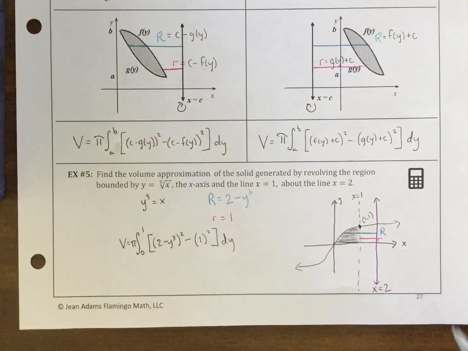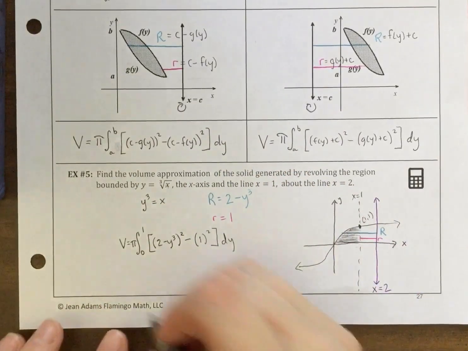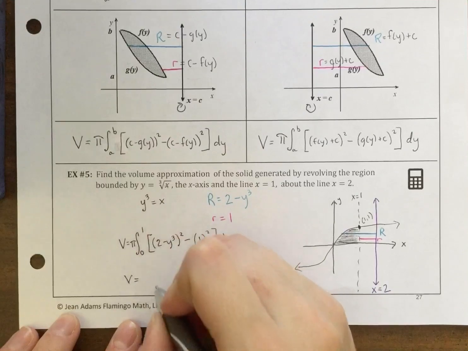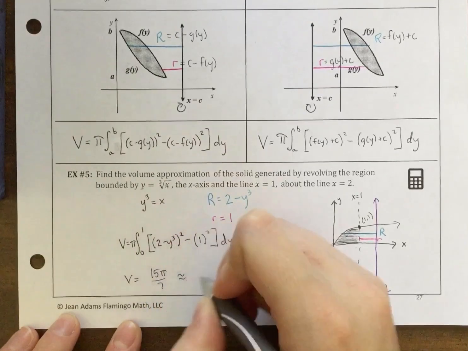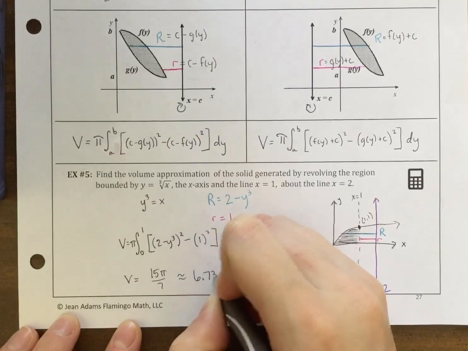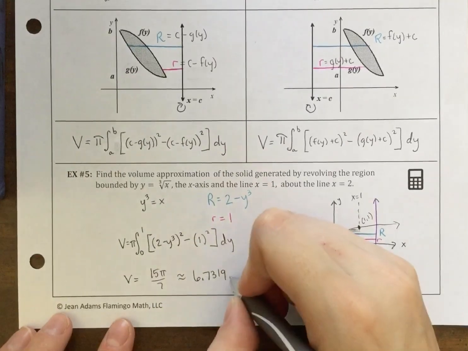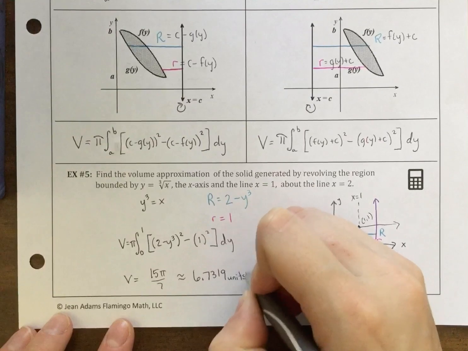And since we have a picture of a calculator here, you just go ahead and type that into your calculator or Desmos, and we should get that it's going to be 15 pi over 7, which is about 6.7319. And remember, these are volumes, so they're always units cubed.